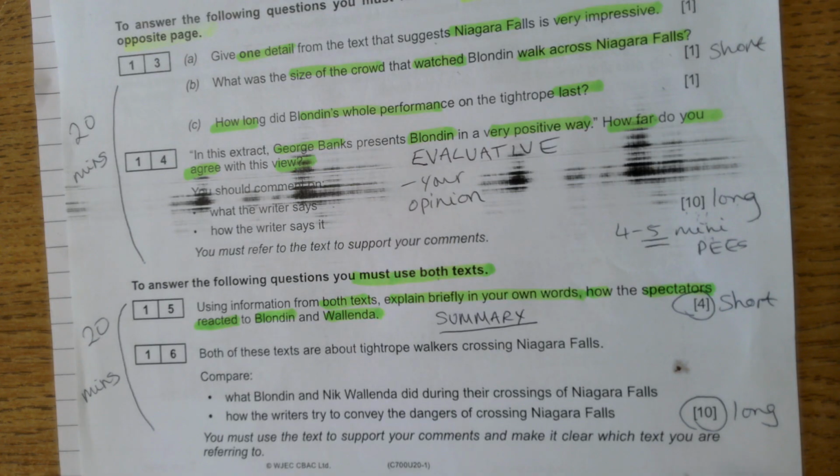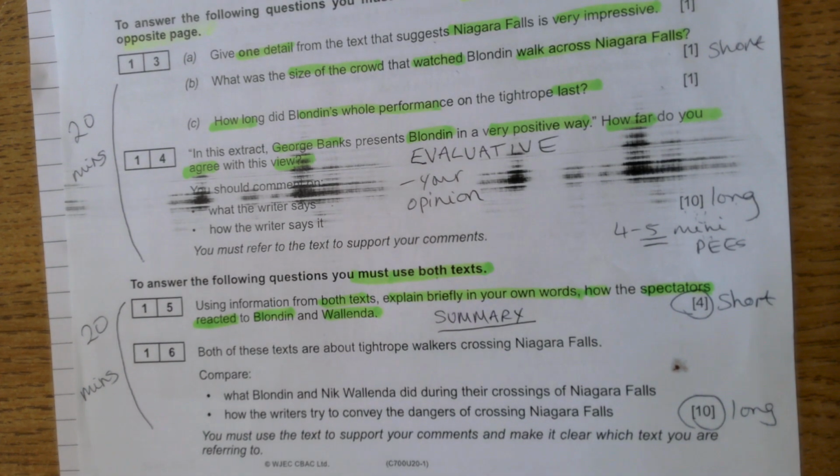People always overcomplicate this question. It is literally asking you to pick a specific piece of information. How did the spectators react in one article, and how did the spectators react in the other article? Now, in an ideal world, you'll just remember this because you've literally just read them. But you might find you have to skim read back through to try and find that information, because that information is only going to appear in one place.